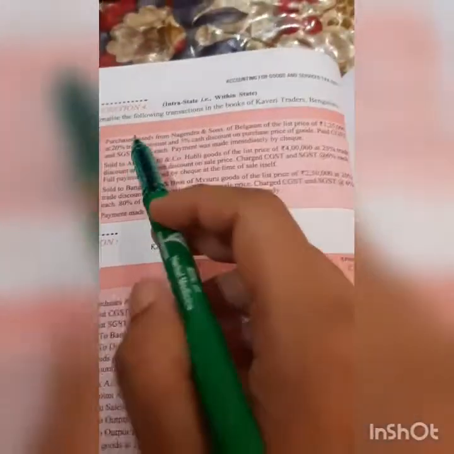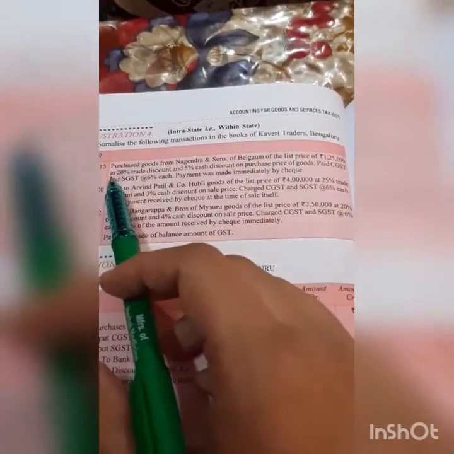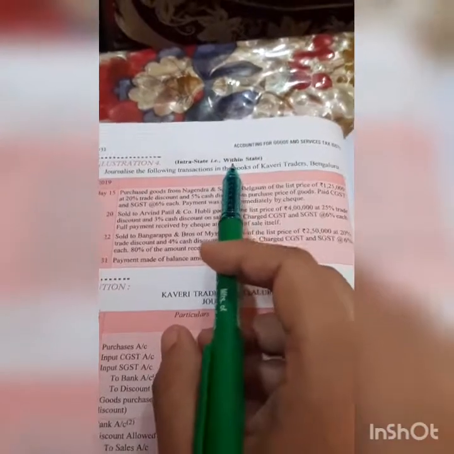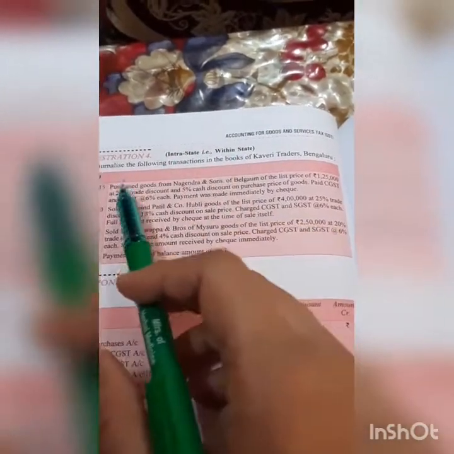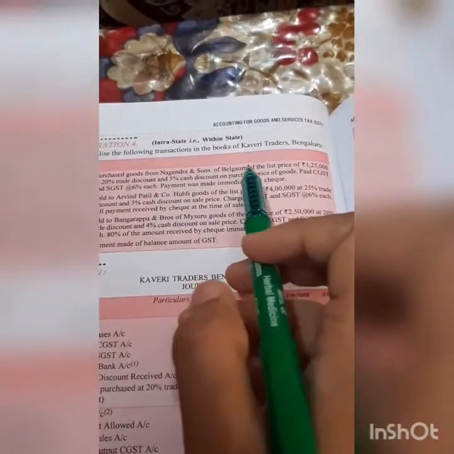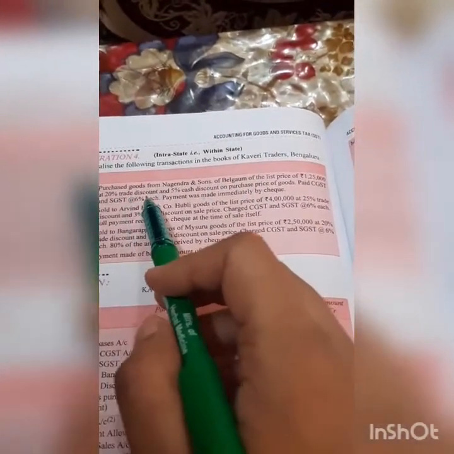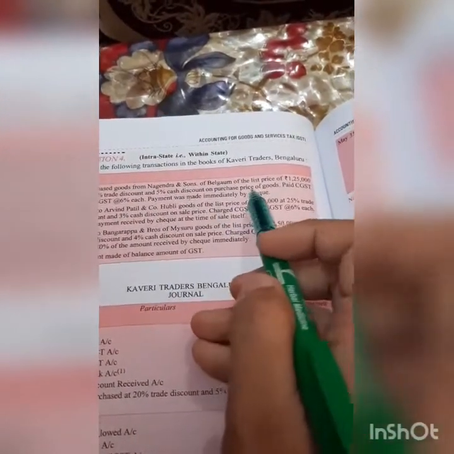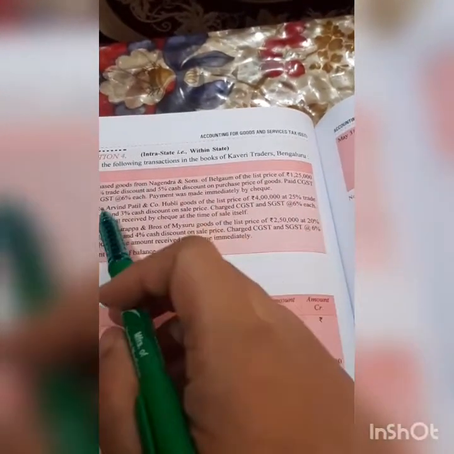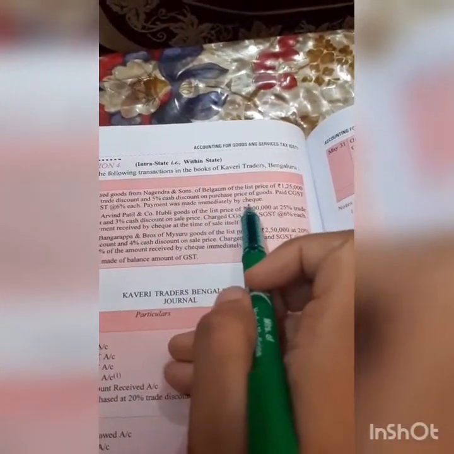Watch illustration number 4. Journalize the following transactions in the books of Kaveri Traders, Bengaluru. He is doing business again within the same state. So first, as on 15th, purchased goods from Nagendra and Sons of Belgium of list price 125 at 20% trade discount and 5% cash discount on purchase price of goods. Paid CGST, SGST at the rate of 6% each. Payment was made immediately by cheque.